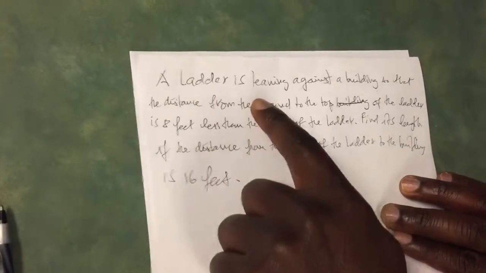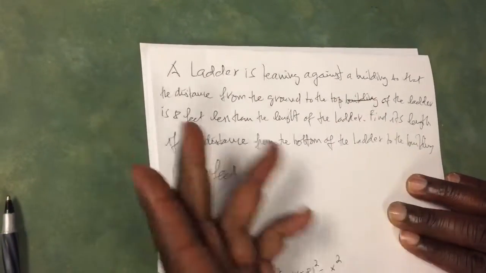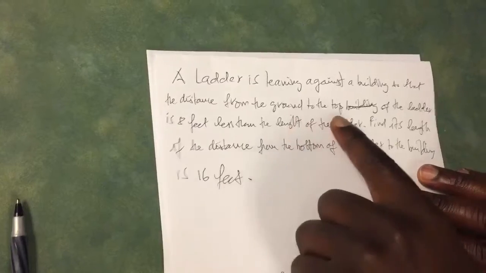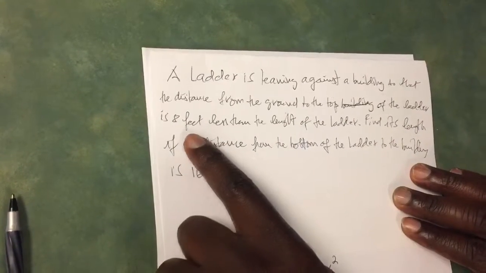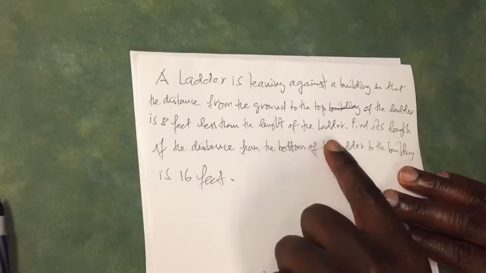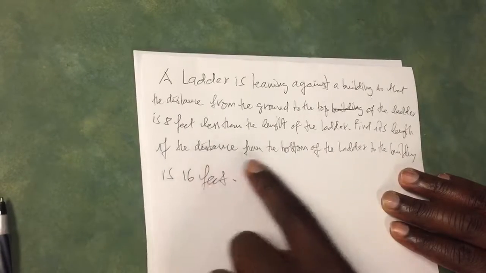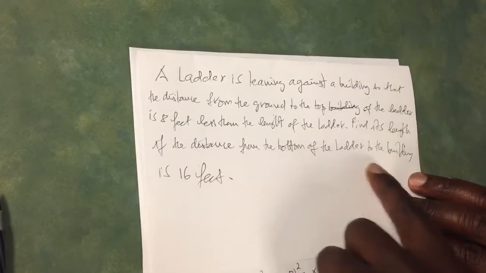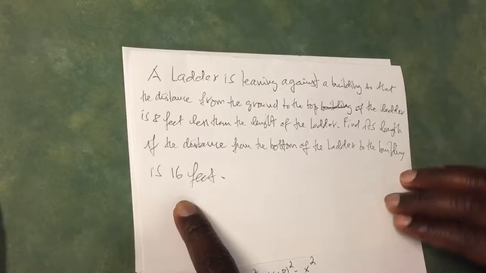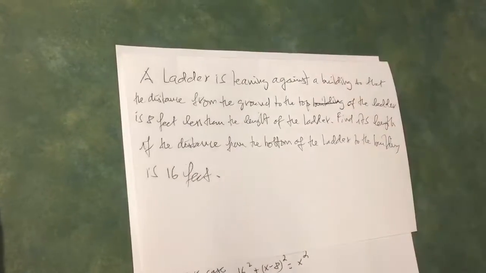A ladder is leaning against a building so that the distance from the ground to the top of the ladder is 8 feet less than the length of the ladder. Now, find the length of the ladder if the distance from the bottom of the ladder to the building is 16 feet.